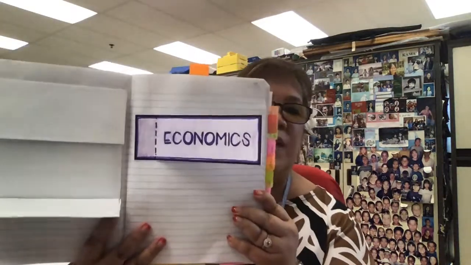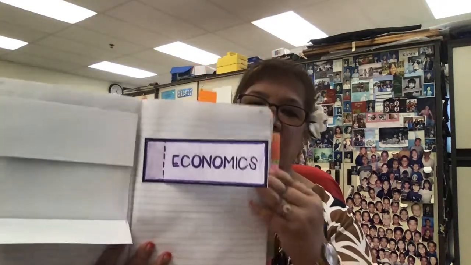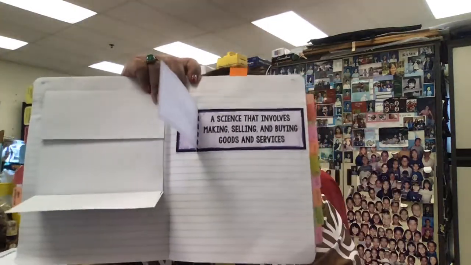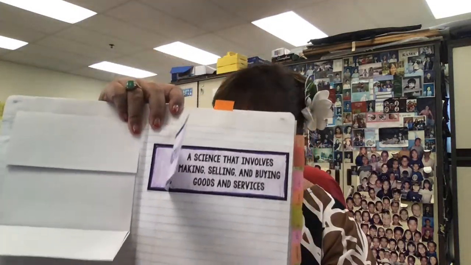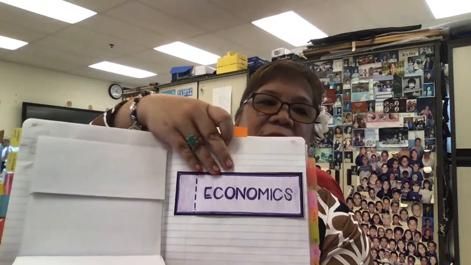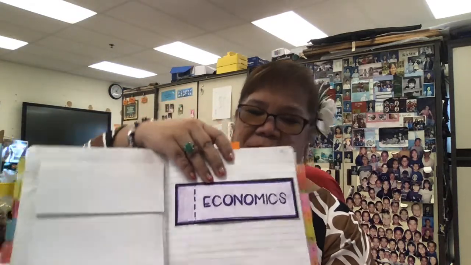The first thing you're going to glue in is the title economics. On the bottom of this title is the definition of economics. It should say a science that involves making, selling, and buying goods and services. So that's the first thing you're going to glue in.